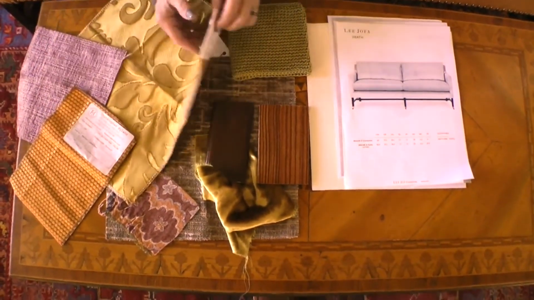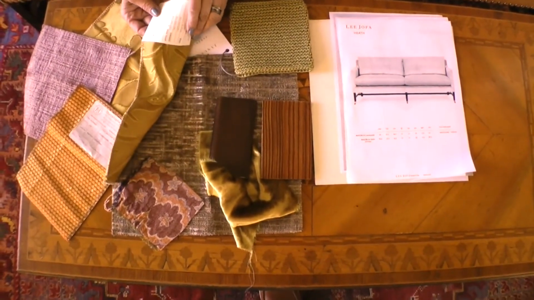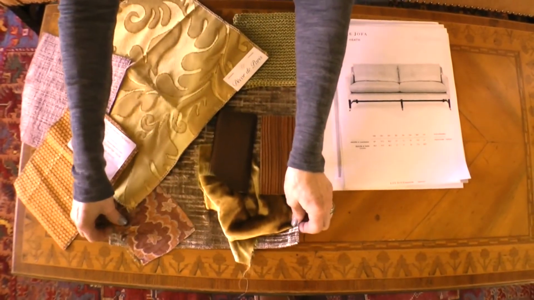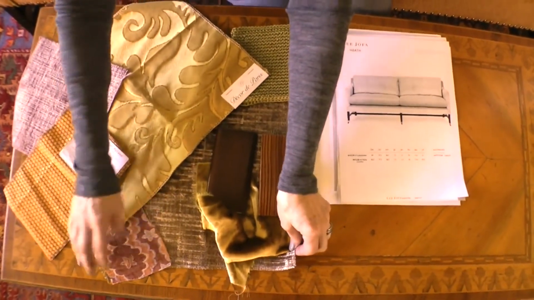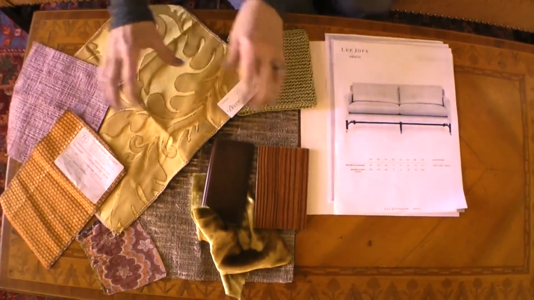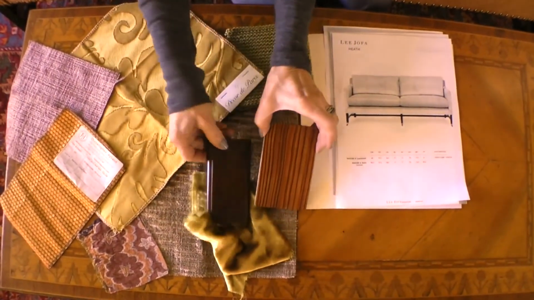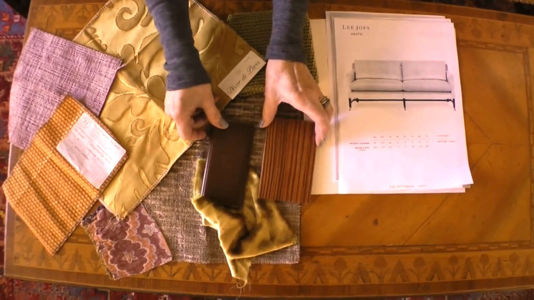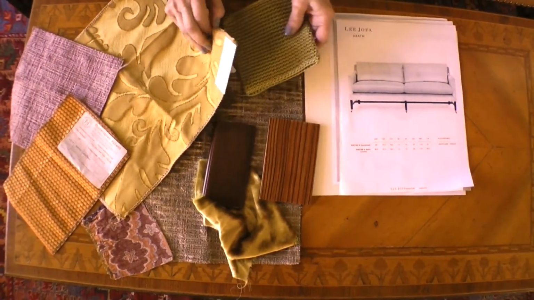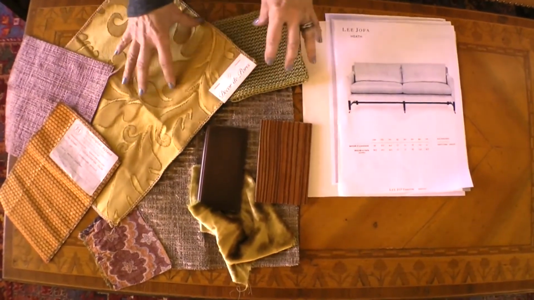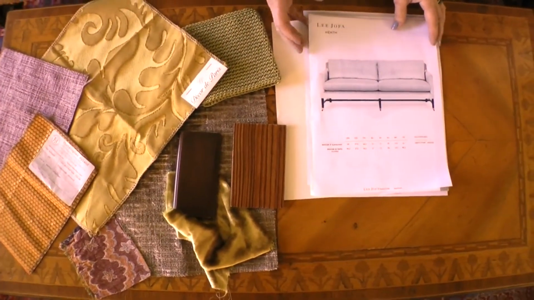They can see the fiber content of each fabric and really get an idea of how the room is going to look. We're sort of building it from starting with the floor plan to the fabrics, showing the actual samples of stain finishes on the furniture, rug, and then moving on to the actual pieces.